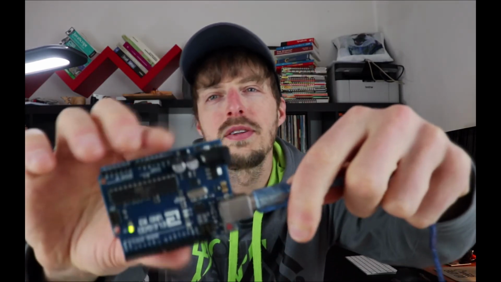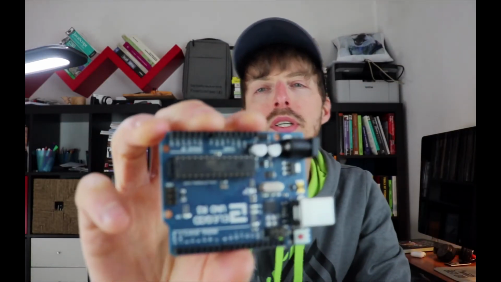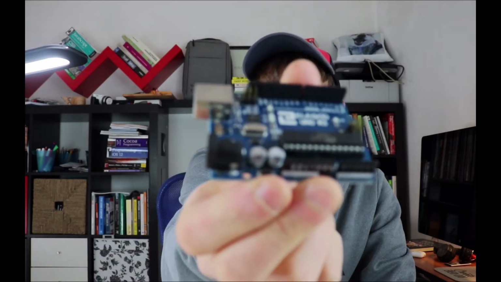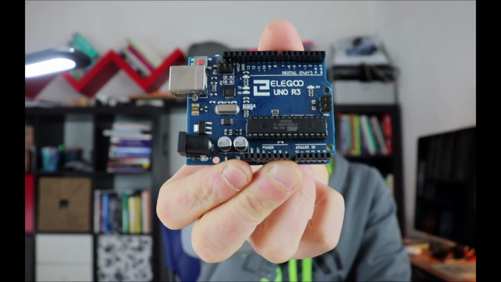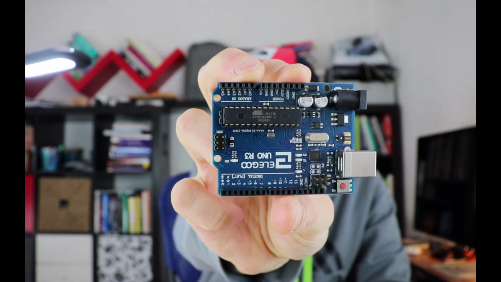There's one thing that I want to show you. If I remove the USB cable now, the Arduino now has no power and it's turned off. The LED that was telling us that the Arduino was running is now off. It has no power, of course.